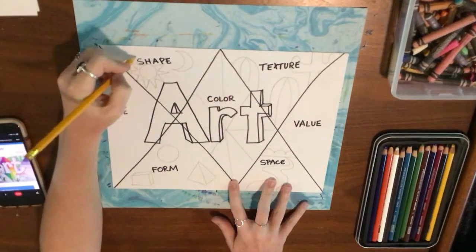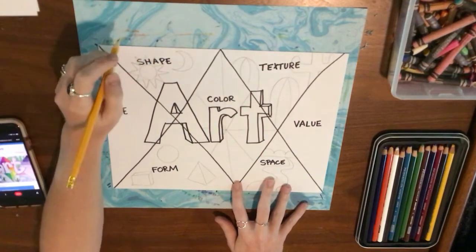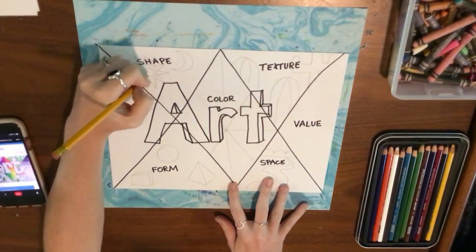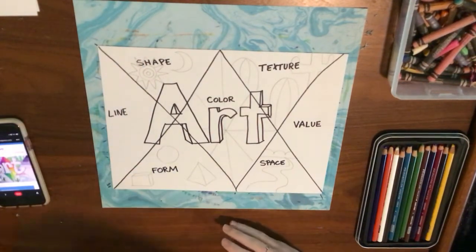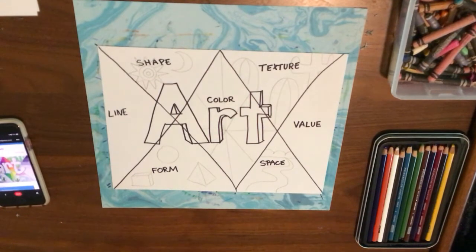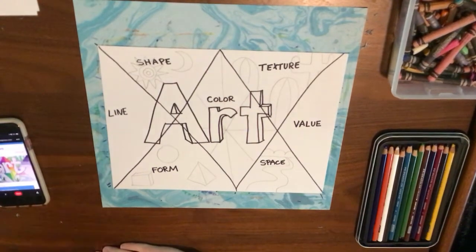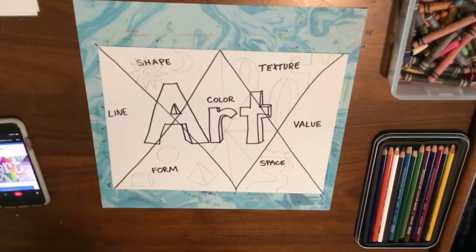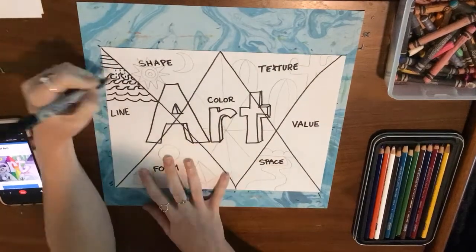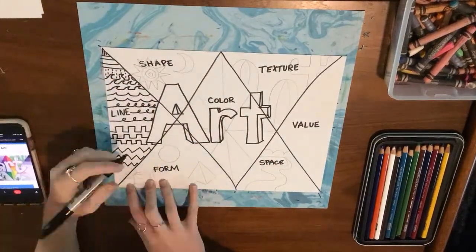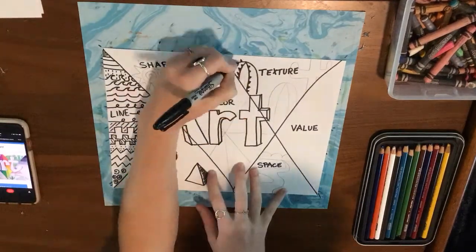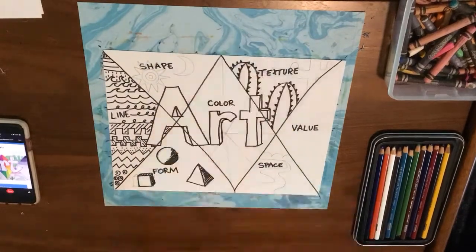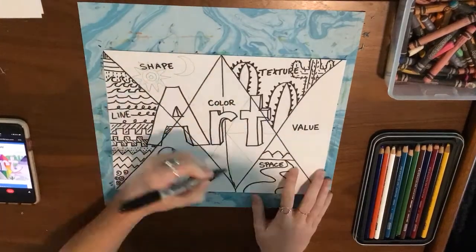So for shapes, I'm making sure that I have some geometric shapes, which are shapes that we know the name of, like circles and rectangles and squares and triangles. And I want to make sure that I'm adding some organic or free-form shapes as well, like a crescent and a cloud and things like that. Now I'm going to go in with my Sharpie and I'm going to draw different kinds of lines, and I'm going to retrace over my pencil lines so that we can see these items more clearly on our paper.